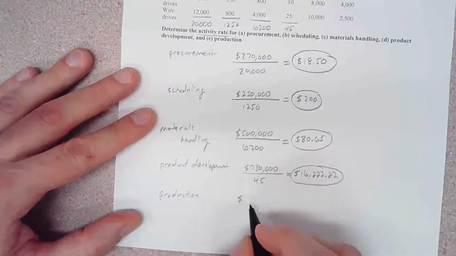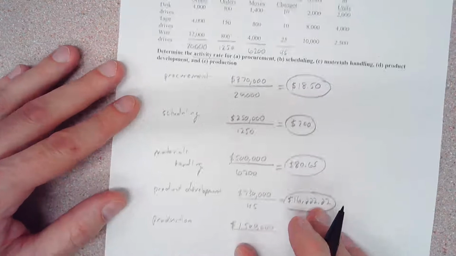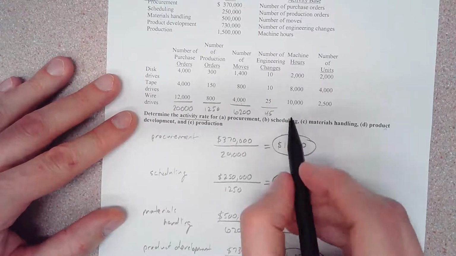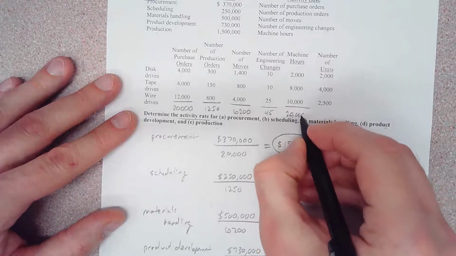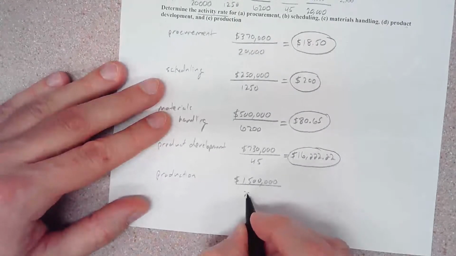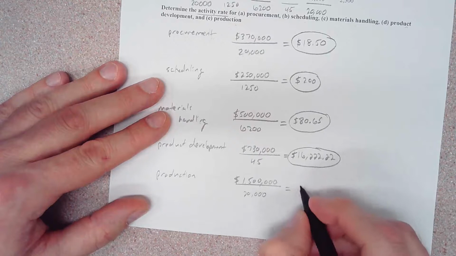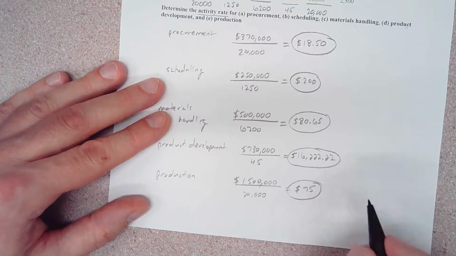So I'm going to put 1,500,000 here. Then I move back up and look at machine hours, add these hours up, and come up with 20,000 hours. Plot that here as our denominator, and if we do that, we come up with exactly $75.